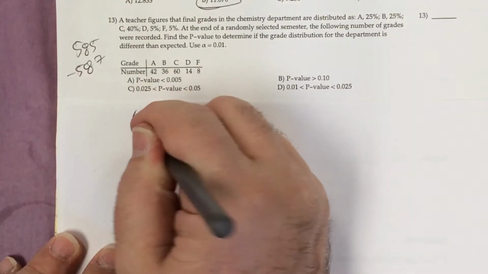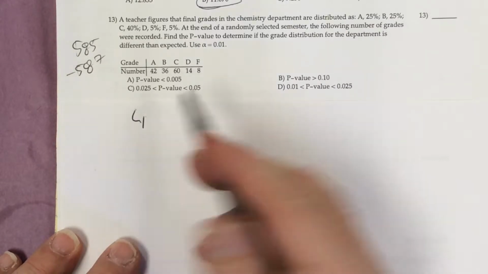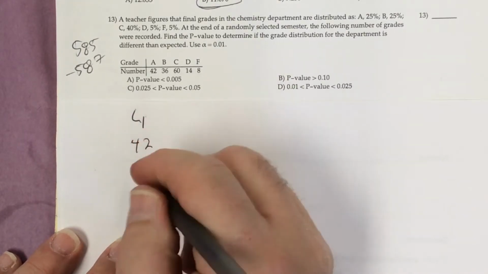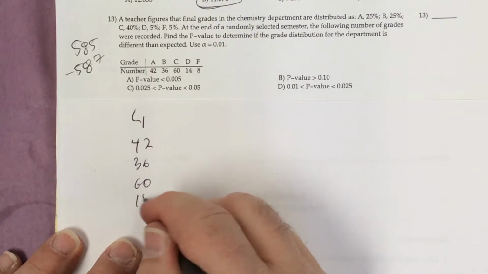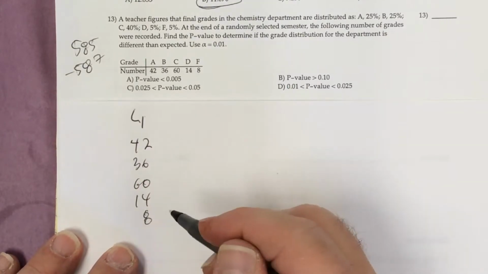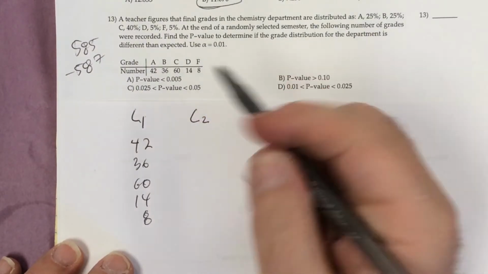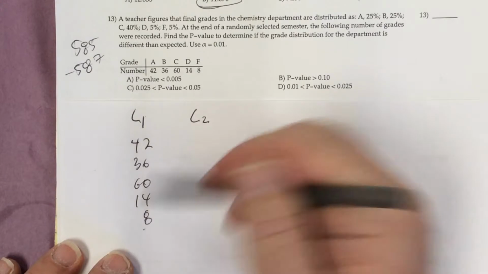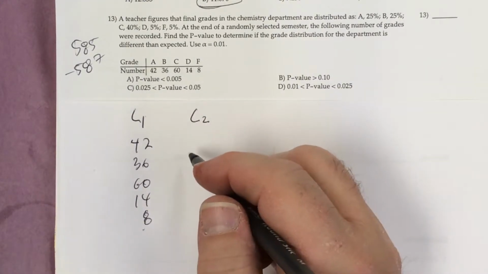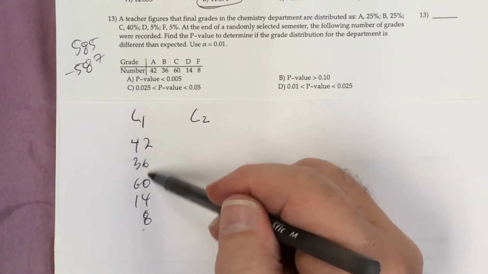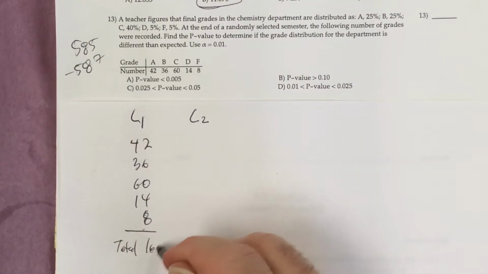In list 1 are going to be the values from the numbers on the table, which would be in this case 42, 36, 60, 14, and 8. In list 2 is a bit of a different calculation. So this is what we actually obtained. These are what we call the expected values. If we take all these and add these together, the total will be 160.